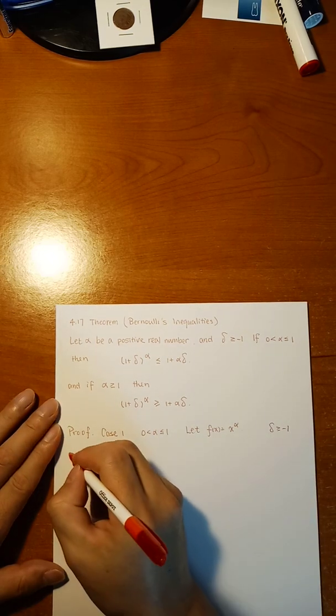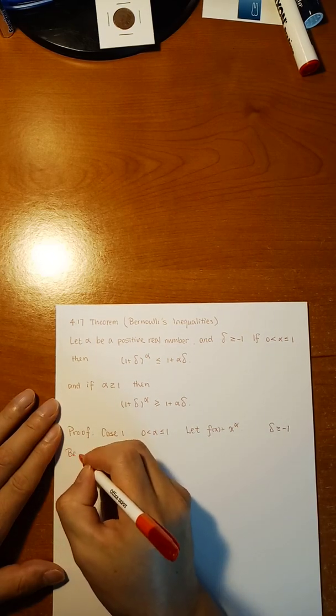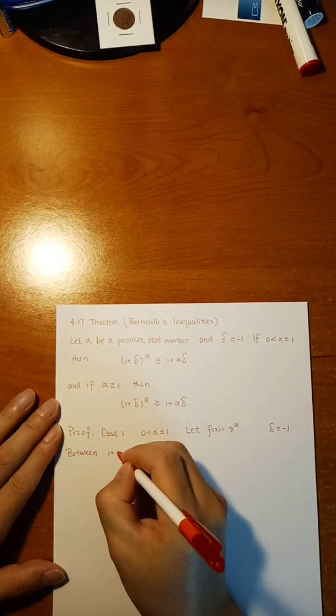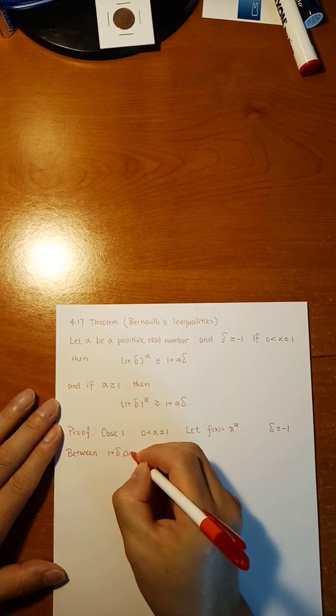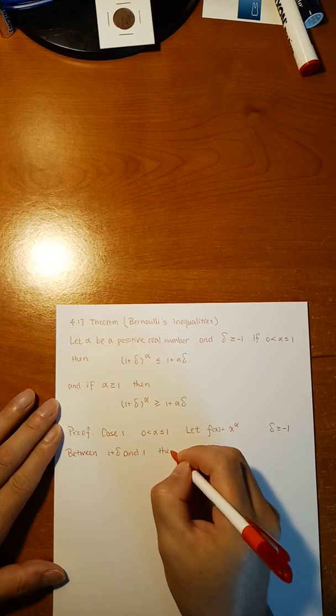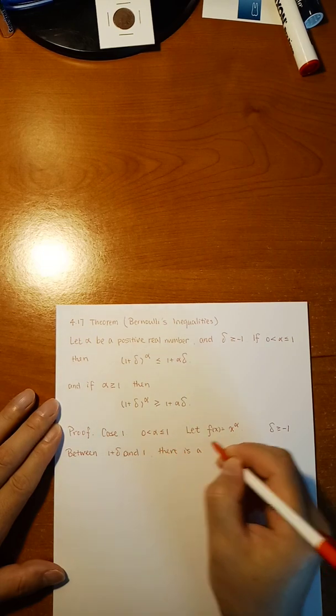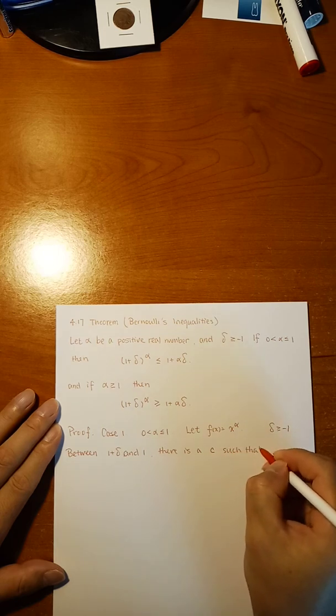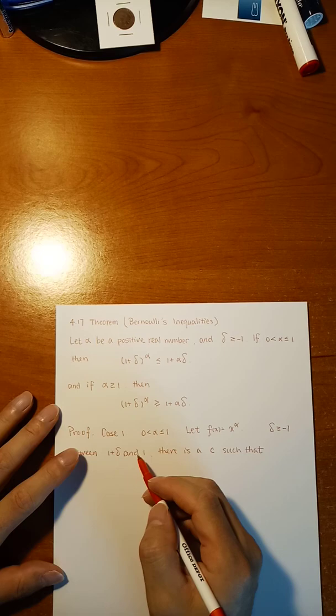So we have a number c between 1 plus delta and 1.